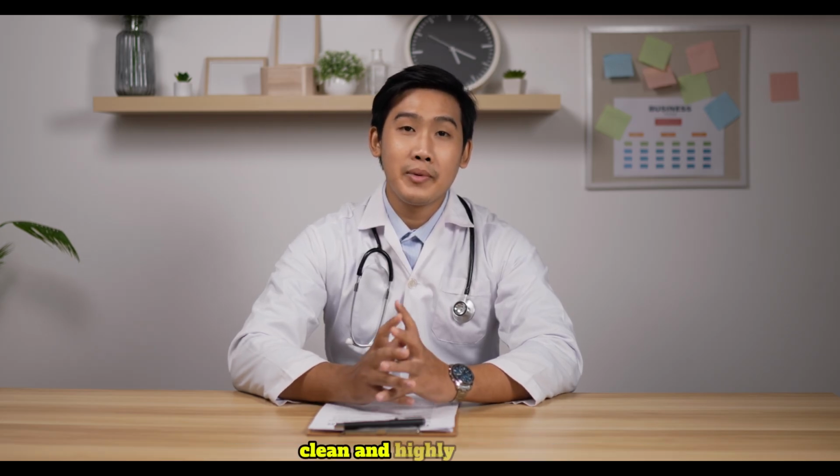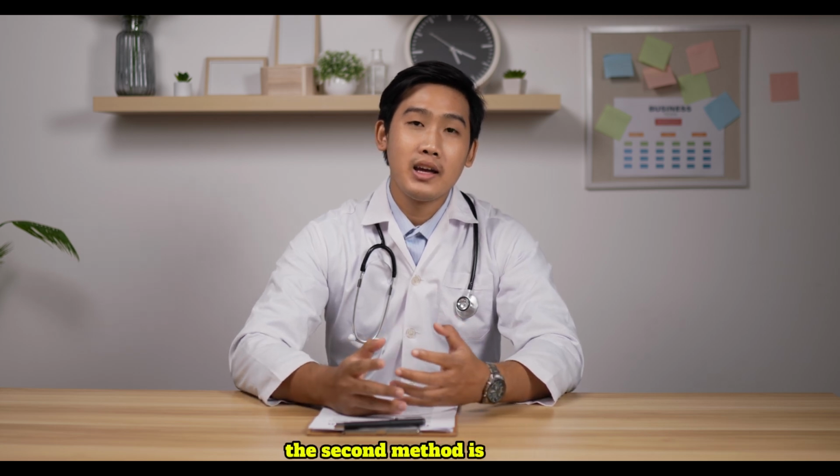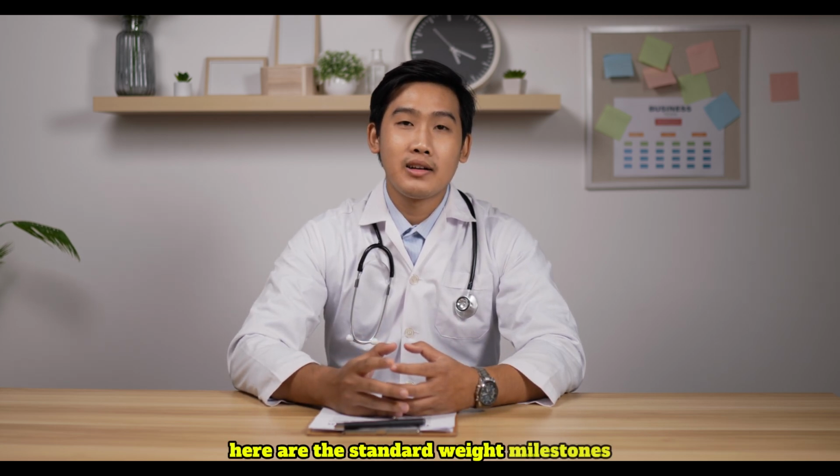Simple, clean, and highly effective. The second method is weight. Here are the standard weight milestones you need to remember.